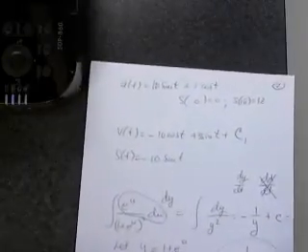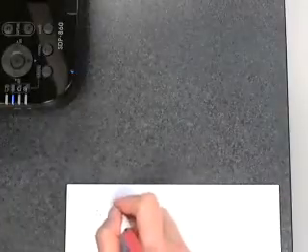Okay. Now, when I differentiate e to x, what do I get?